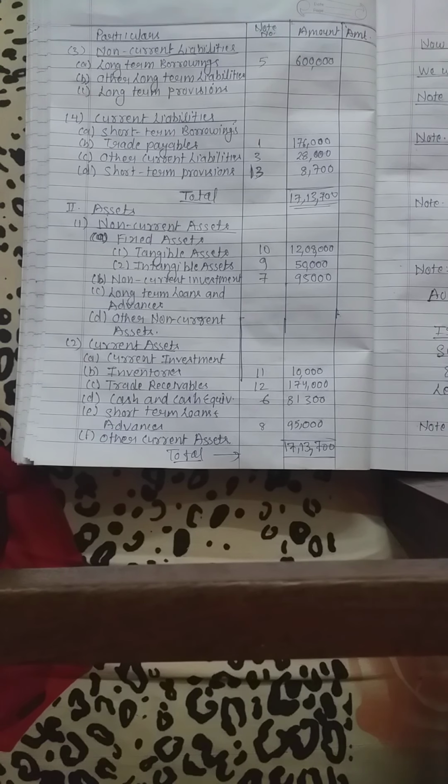Now simply you have to do the total of both the sides, equity and liabilities as well as assets. The total is 17,13,700 on the equity and liabilities side, and the total of the asset side is also 17,13,700. That means your balance sheet is correct.